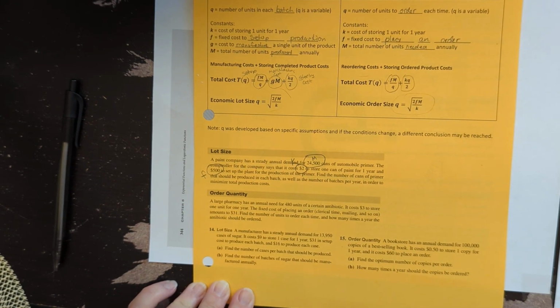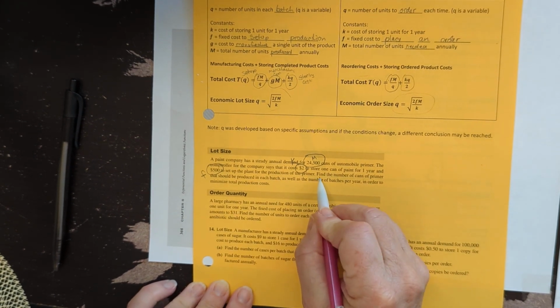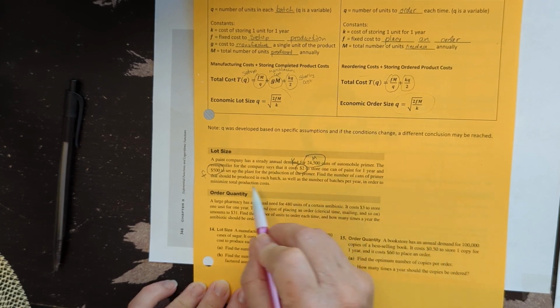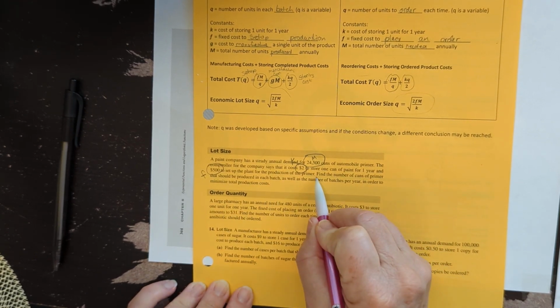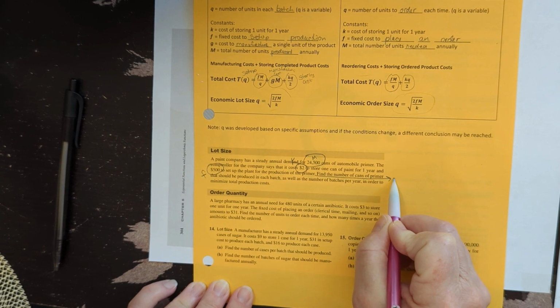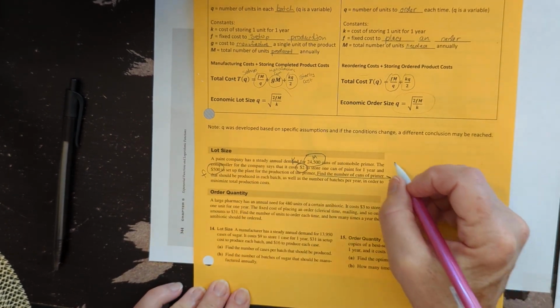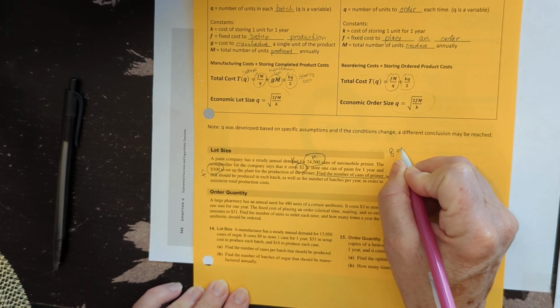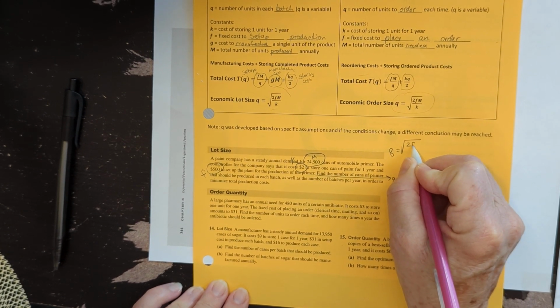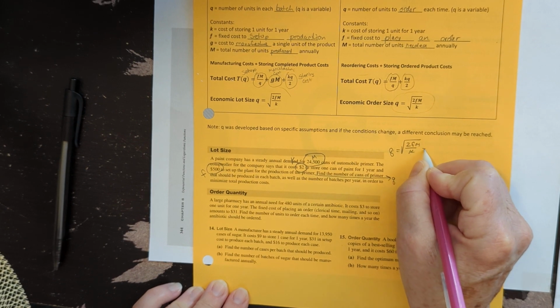And then what they said, find what? The number of cans of primer that should be produced in each batch. They want us to find Q. All right, well, all we have to do is use this formula. Q is equal to the square root of 2 times F times M over K, and we know what those numbers are.